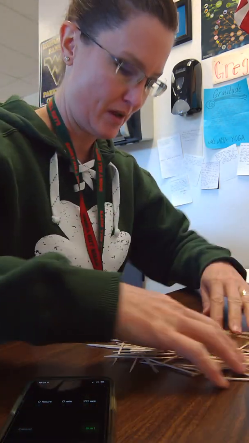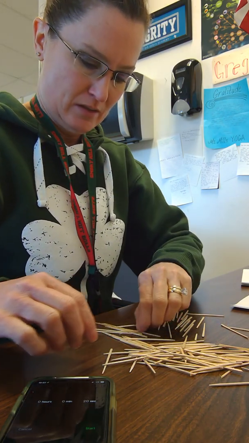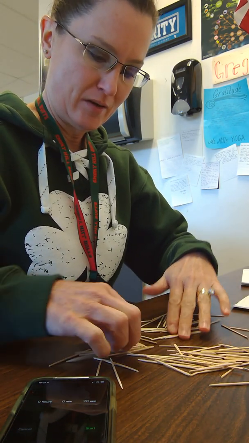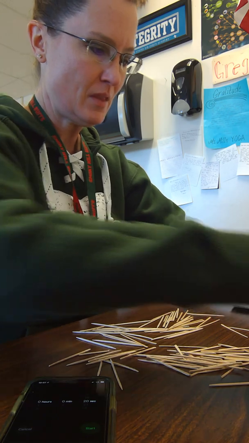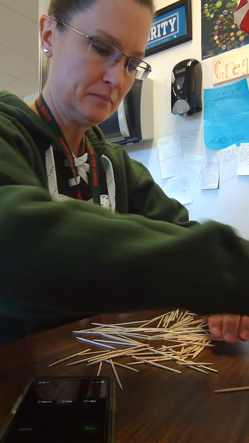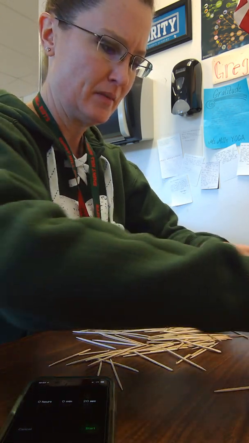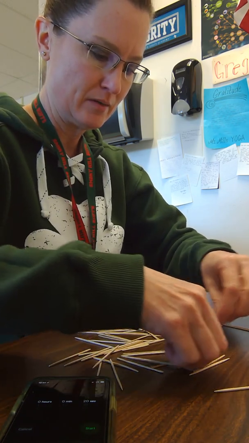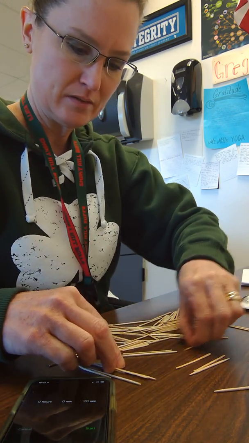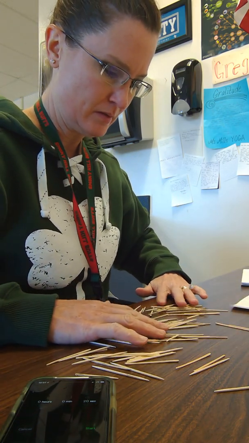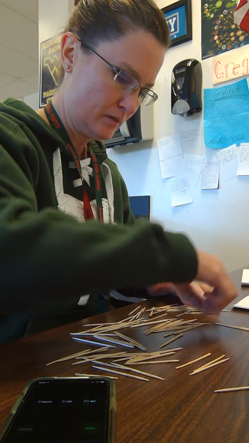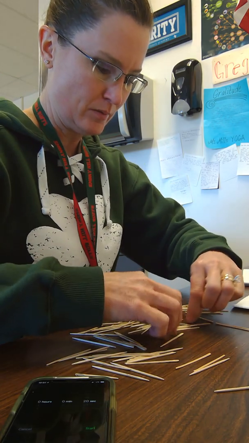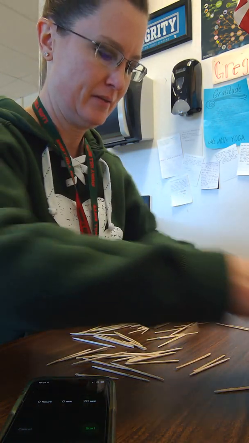And so we'll pick out all of our halvesies. And so then we can count them a little bit easier. I could probably count as I'm breaking too. Maybe we'll try that on the next one. It'll make this part a little bit easier. Oh, we did a really good job.